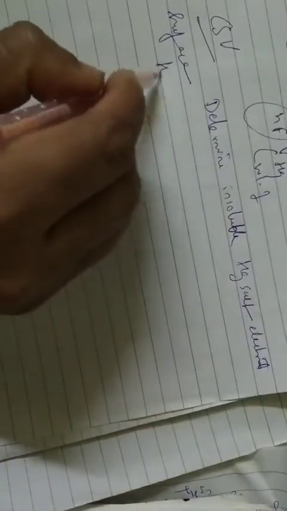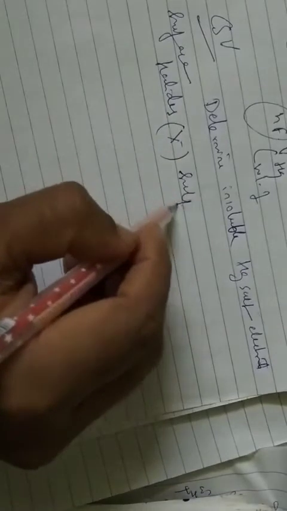So during the pre-concentration step, anions like halides, X minus, sulfides, or thiols, etc., can be determined.